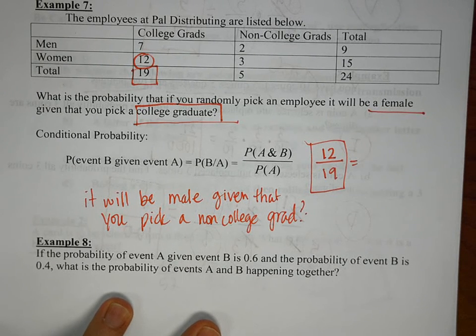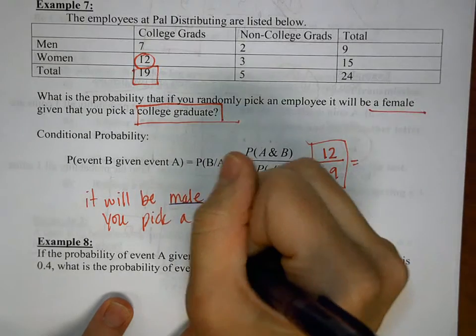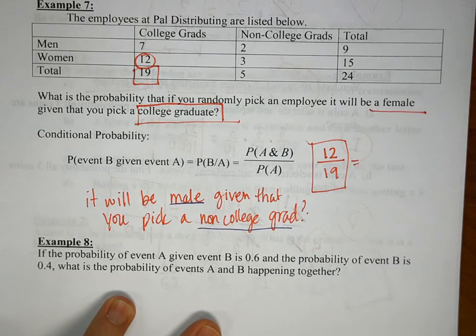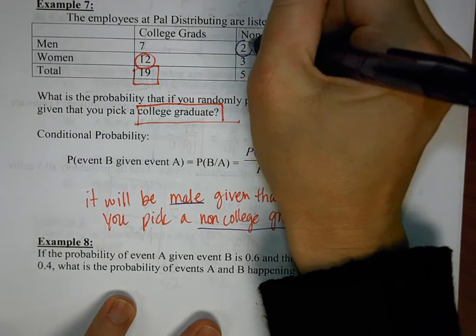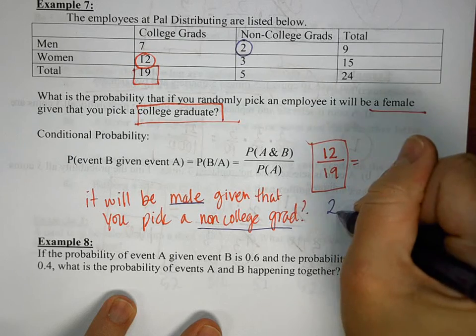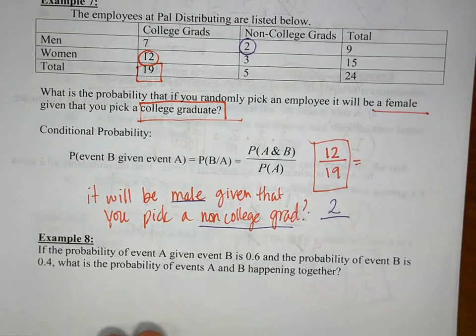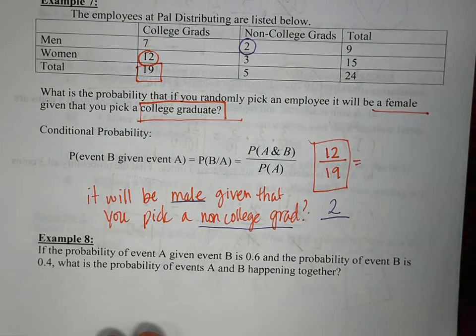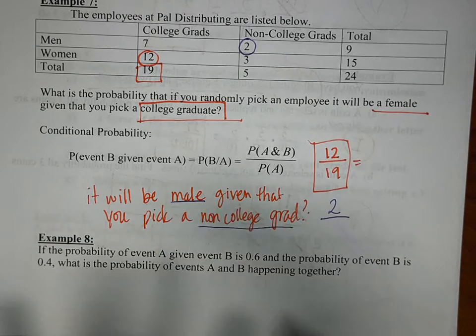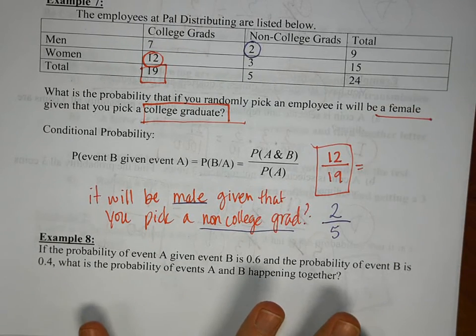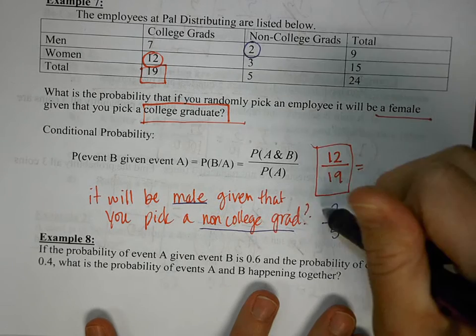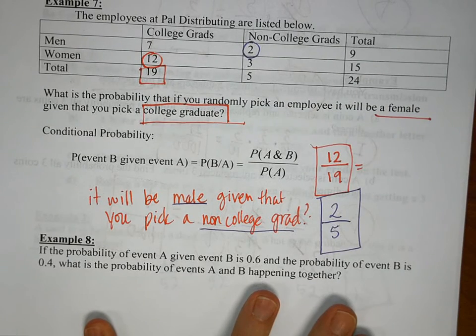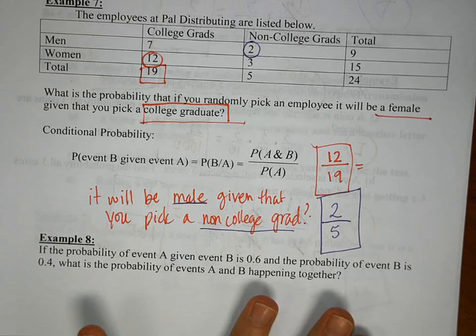Okay. So our top number is always the two together, right? So our top number is male and non-college grad. So how many are male and a non-college grad? 2. Do we all agree with that? Yes. So our top number is 2, and then we always divide by the total of what came second. So what is the total of the non-college grads? 5. And that could be reduced if possible, but it can't be, so my answer is 2/5. Okay?